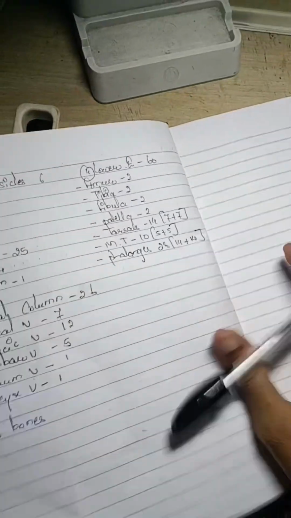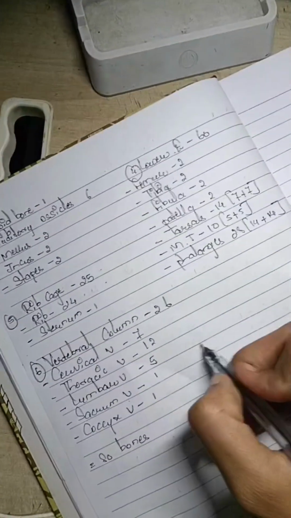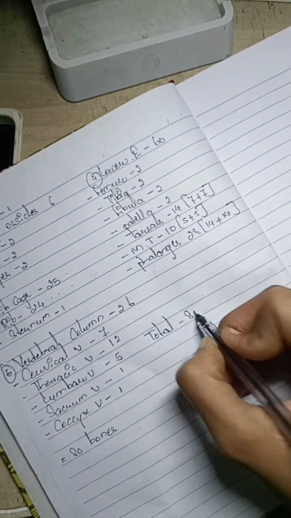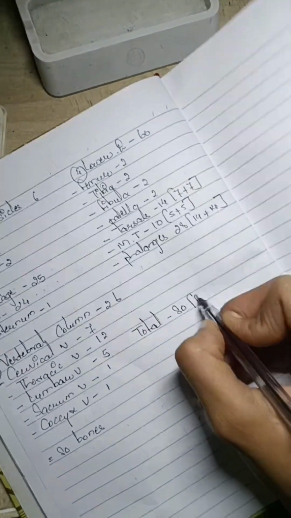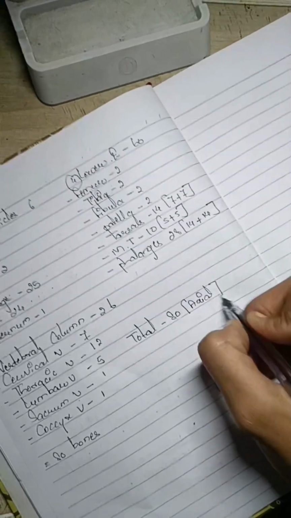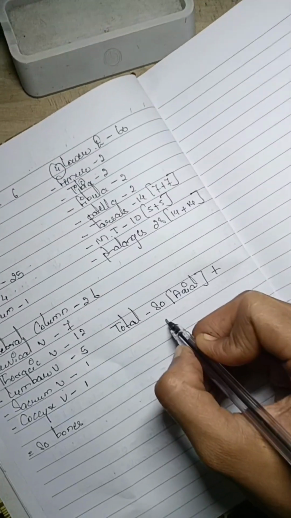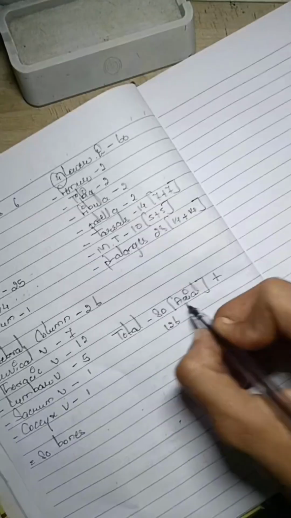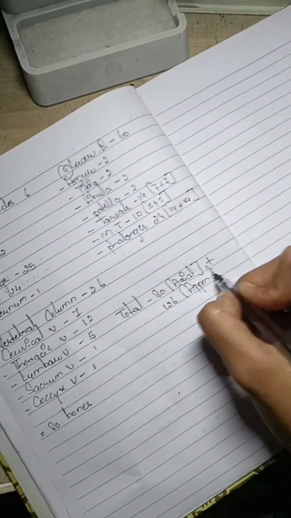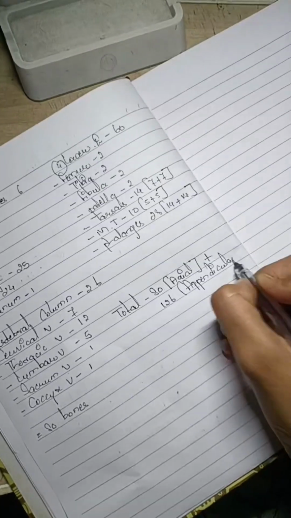Okay, so total 80 bones of axial skeleton plus 126 bones of appendicular skeleton.